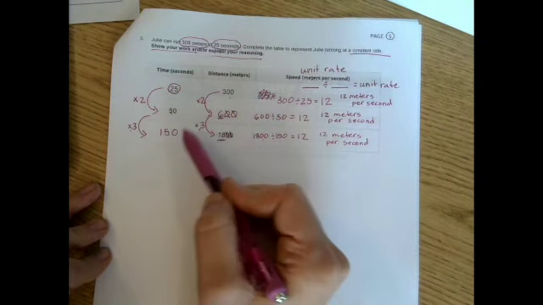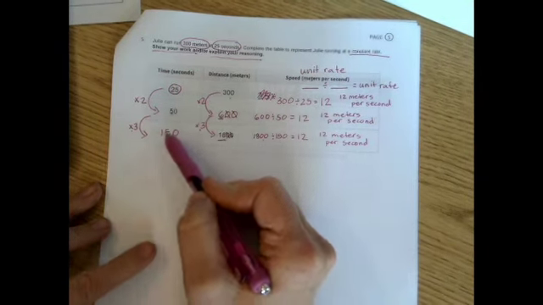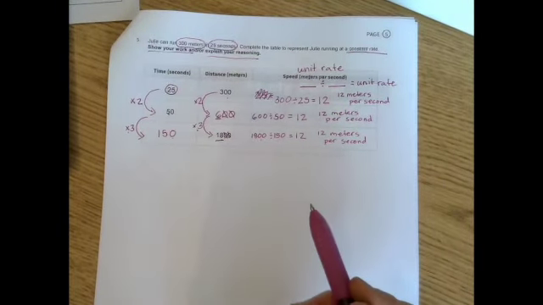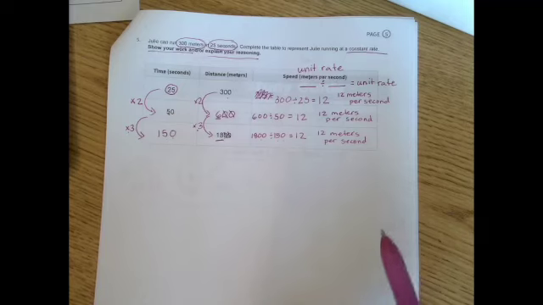But I got to see how you're getting your answers. You can't just write the 600, just write the 150, and then just write the 12. That's not enough for me to see how you got your answer. So I want to know what your brain was doing.